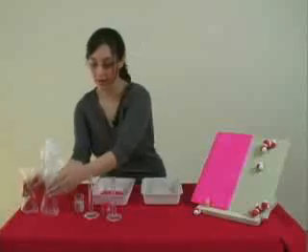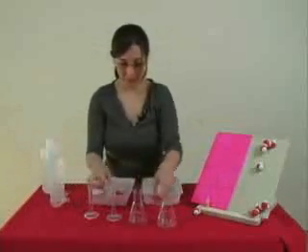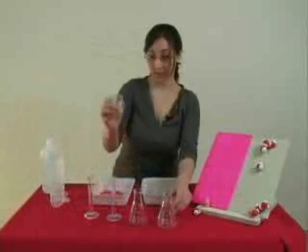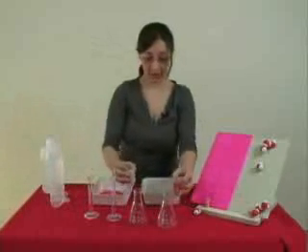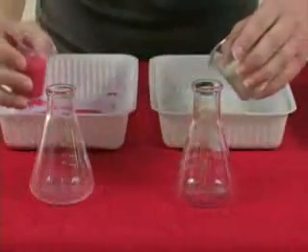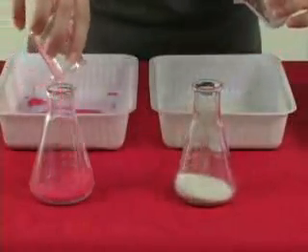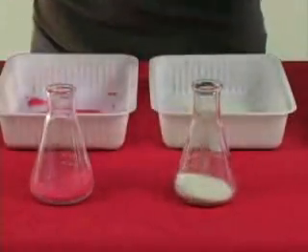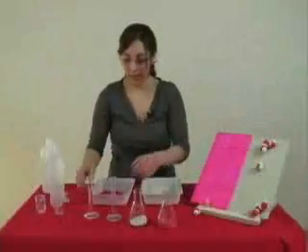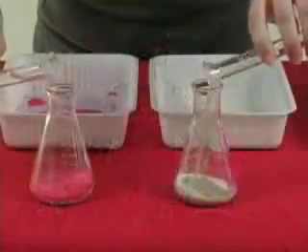Now if I could get a volunteer to pour the regular sand into one Erlenmeyer flask and the magic sand into the other one. And now we'll pour the equal amounts of water into the flasks.